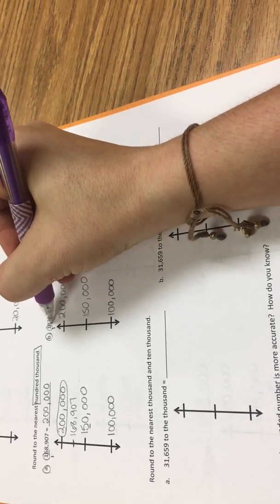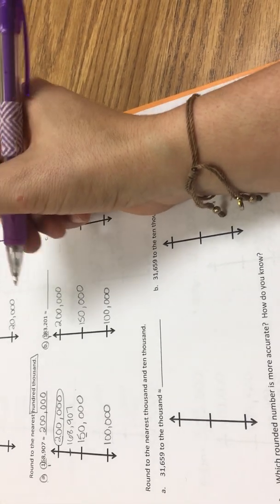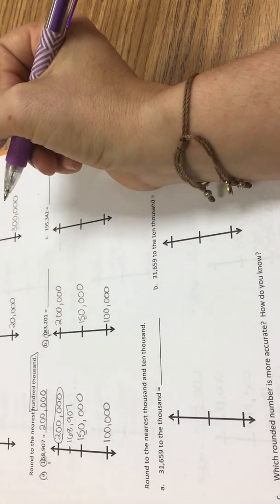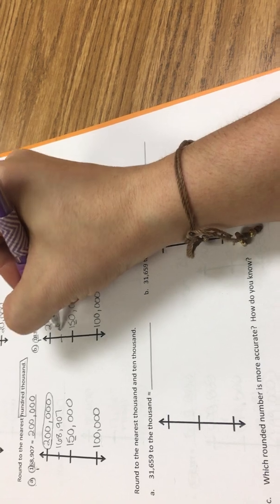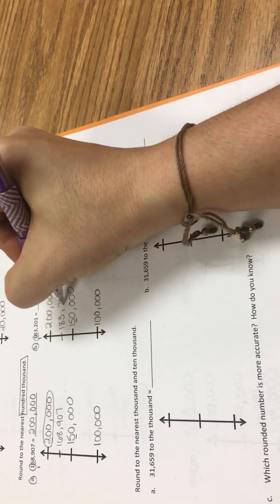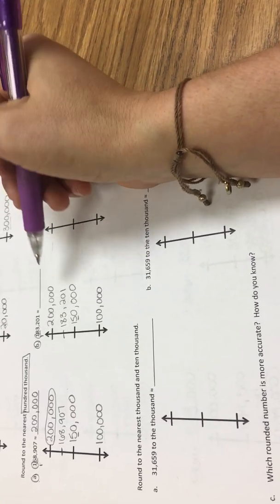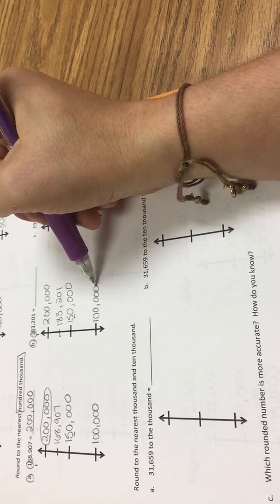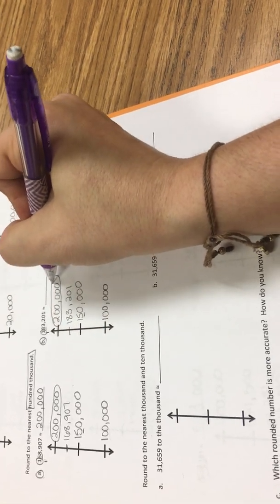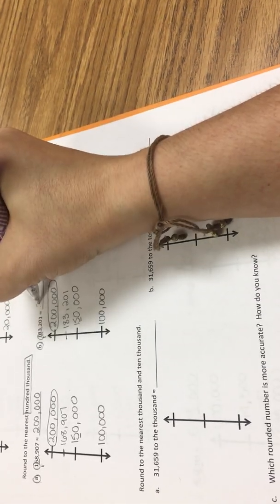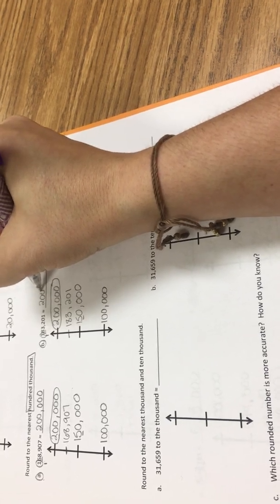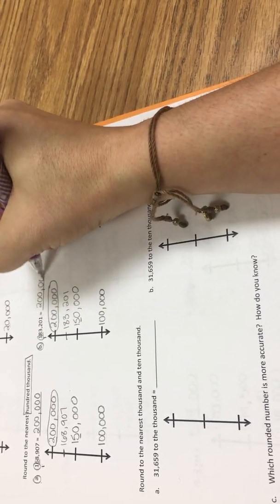Now let's look at our neighbor next door. Our neighbor next door is an 8. Well, is 8 greater than or less than 5? Well, we know that 8 is greater than, so it would be plotted above our midpoint. 183,201. Since it is plotted above our midpoint, would we round down to 100,000 or round up to 200,000? We would round up to 200,000. So 183,201 is approximately, or rounded to, 200,000.